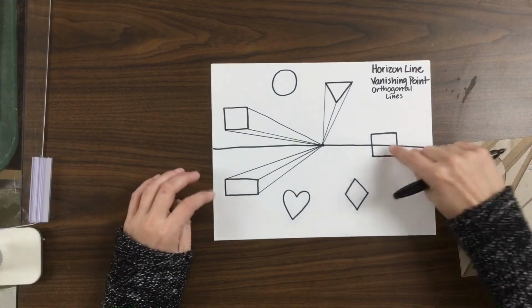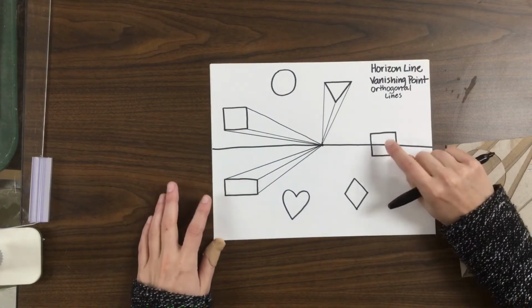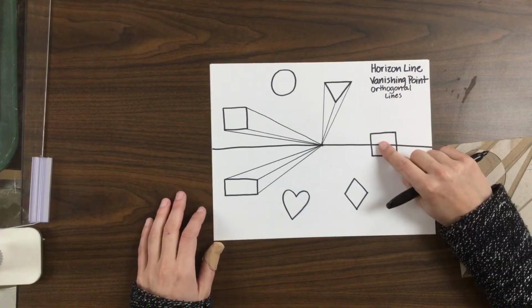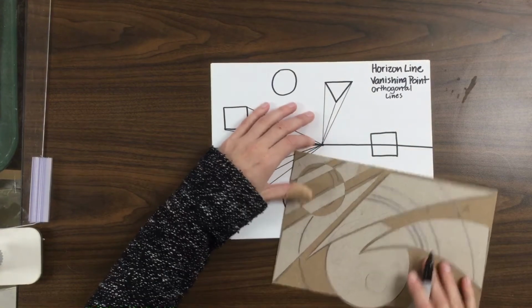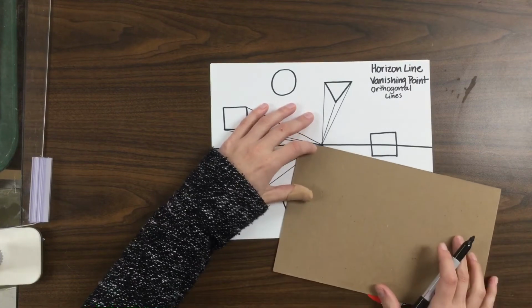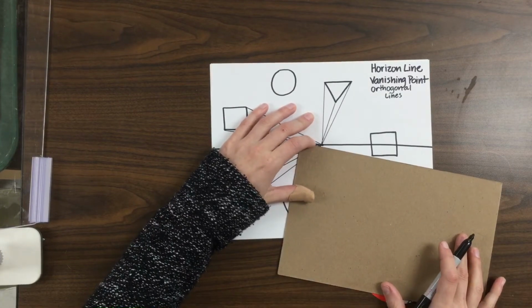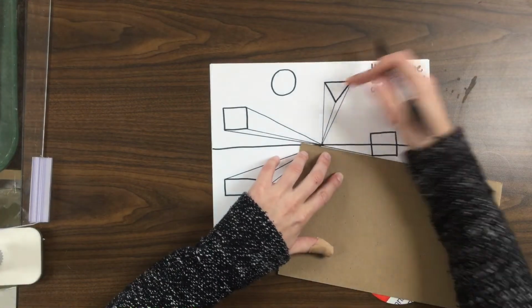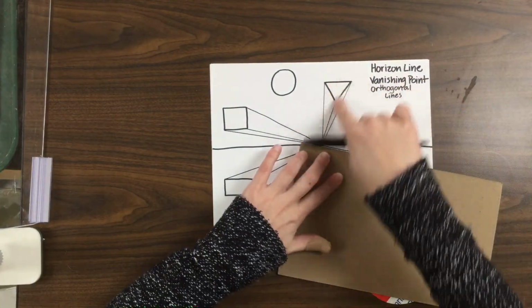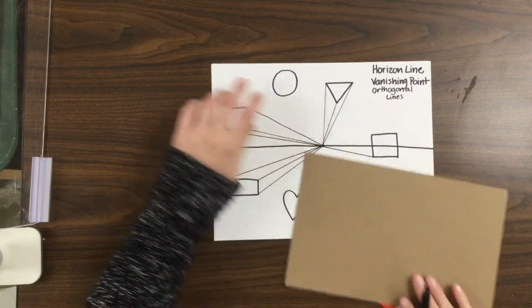Now, my shape that's on my horizon line, this one, same rules apply, even though it's on the vanishing point. Now, what you'll notice is that shapes that are above the horizon line, like this triangle here, all the orthogonal lines are going down toward the vanishing point.